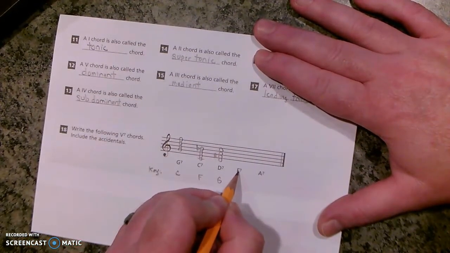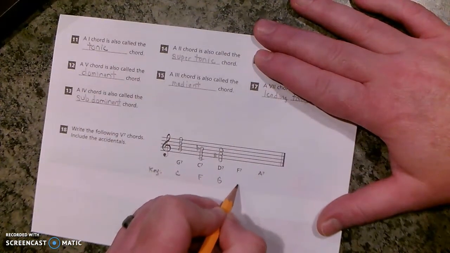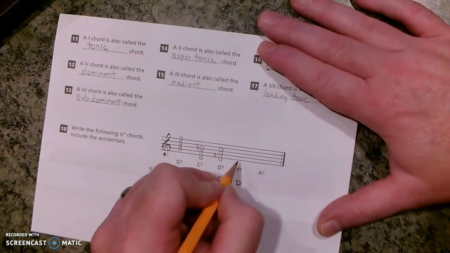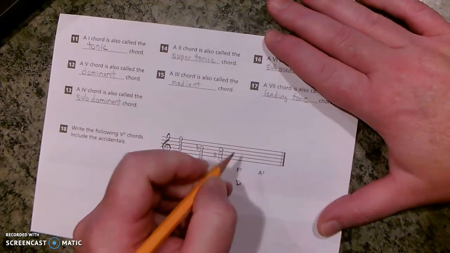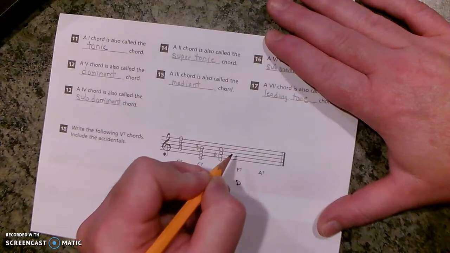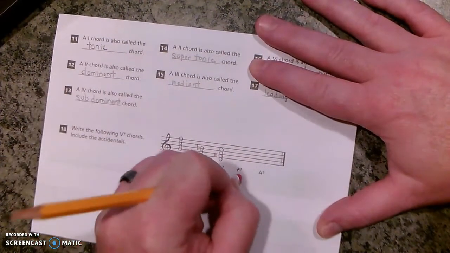Next is an F7 chord. So if that is the 5th, then that means that we are in the key of D. So the key signature for D is 2 sharps, F sharp and C sharp. So any F's or C's in this chord have to be sharped. I'm sorry, I did that wrong.